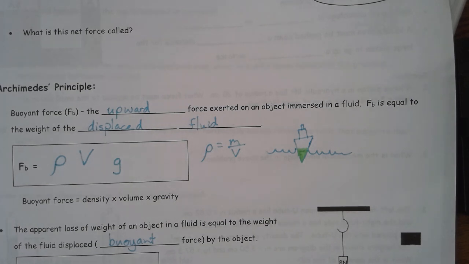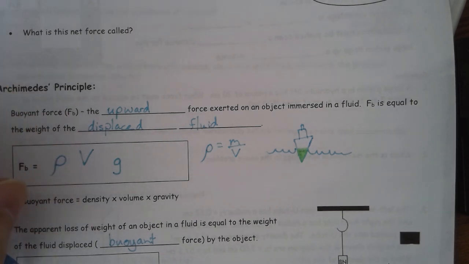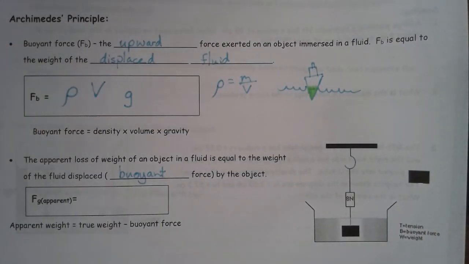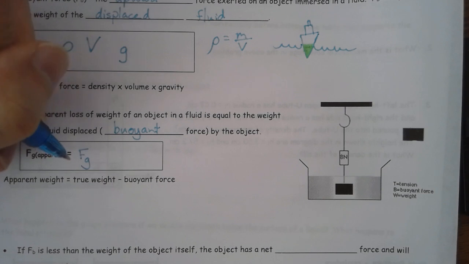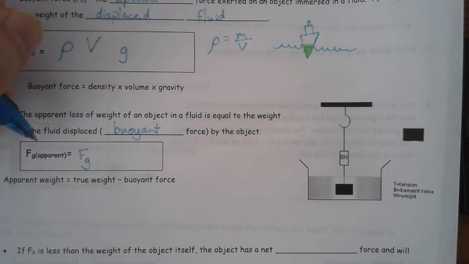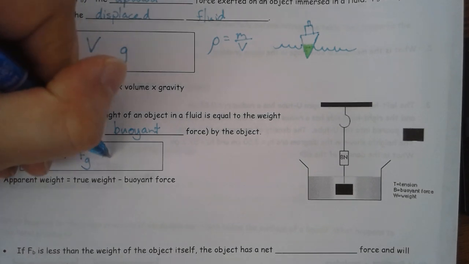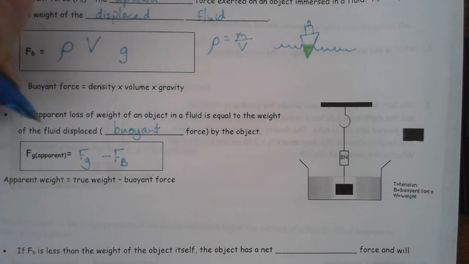But what happens if I drop a marble not through the air, but through water? It slows down. And so the apparent gravity would be made up of what two parts? The down is still gravity. What's the up? Yep, the buoyant force. Good.